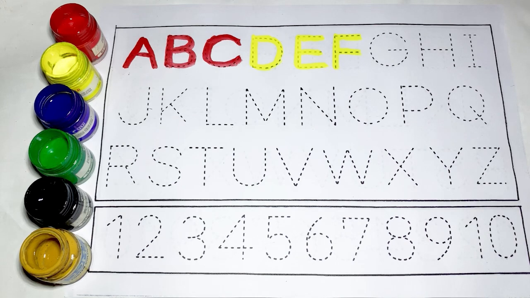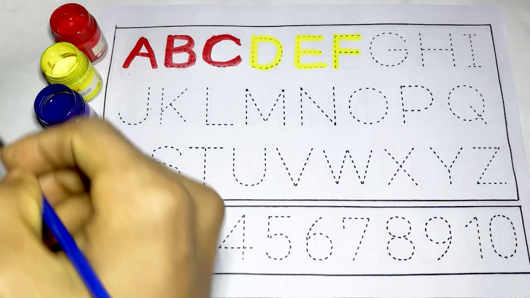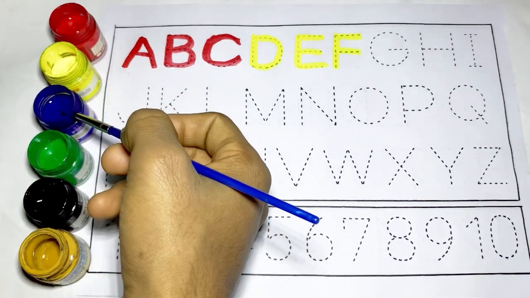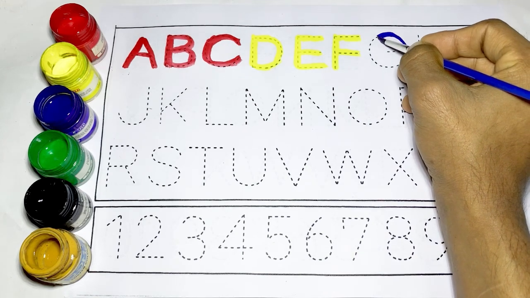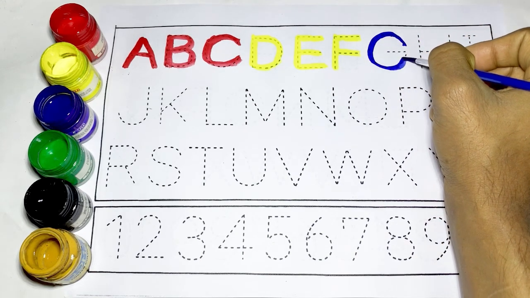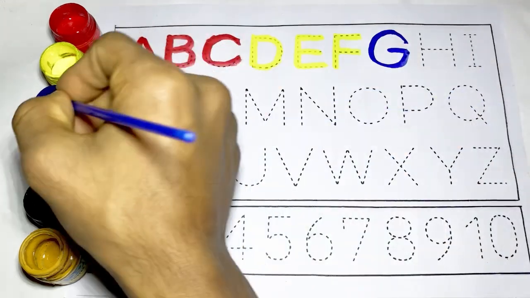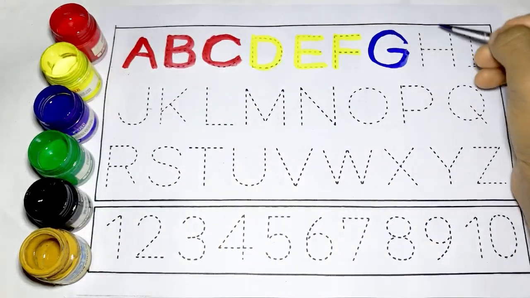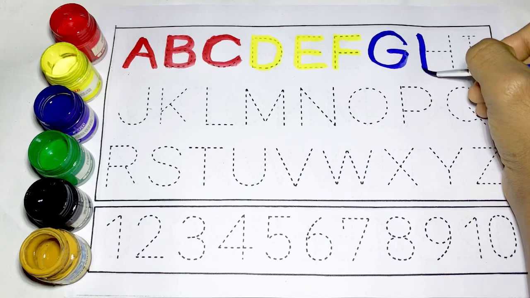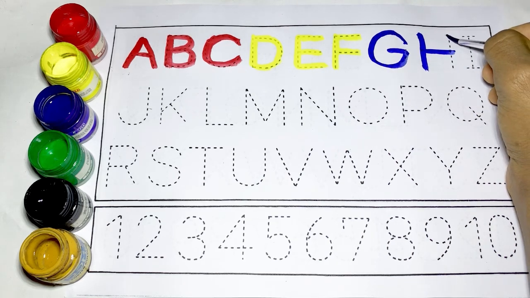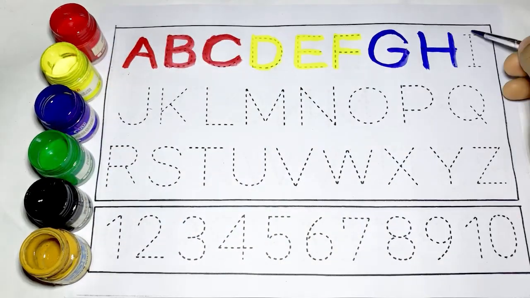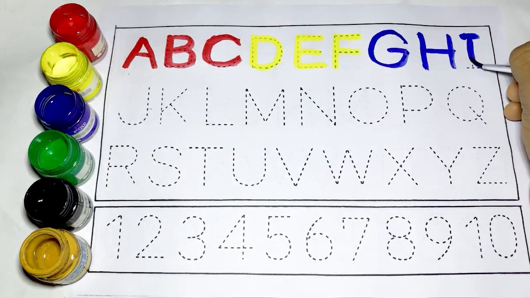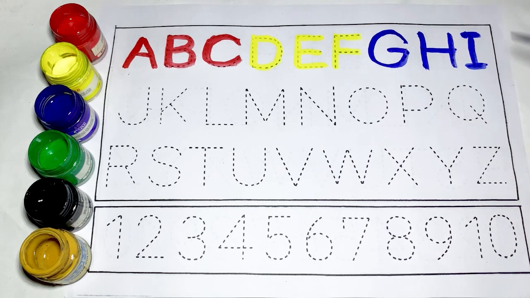Kids now draw G. G for goat, G for grapes, and use blue color, the alphabets of G. Kids again use blue color and draw H. H for hand, H for helicopter. Kids now draw I. I for ice, I for ice cream, the alphabets of I.